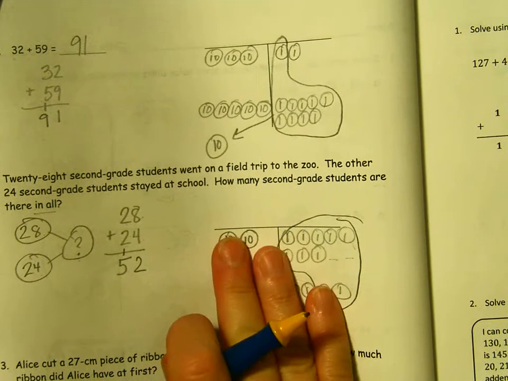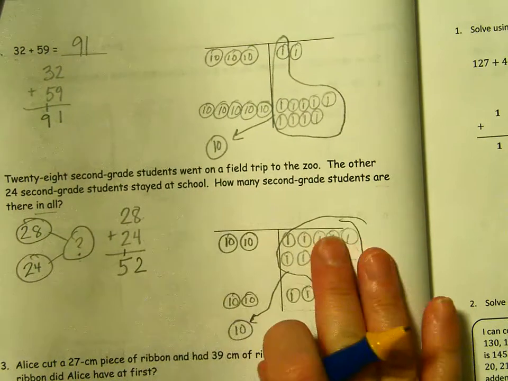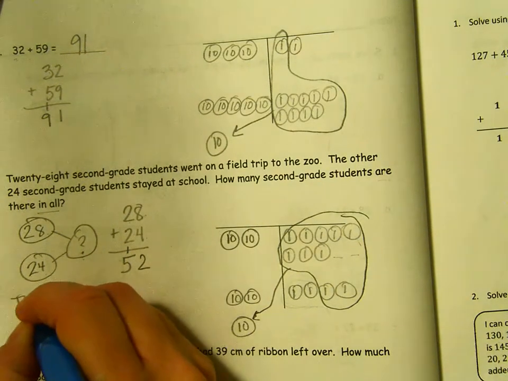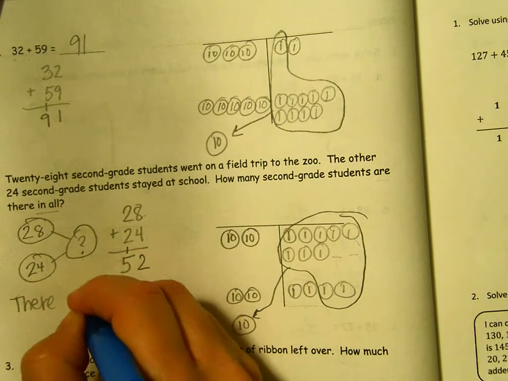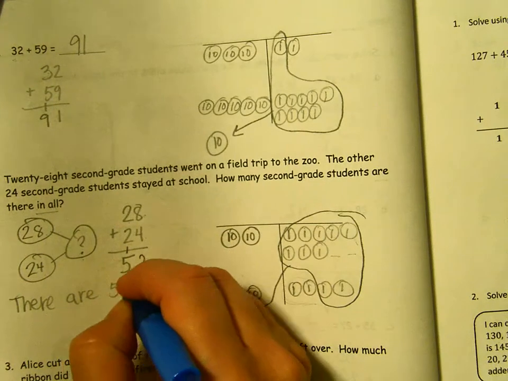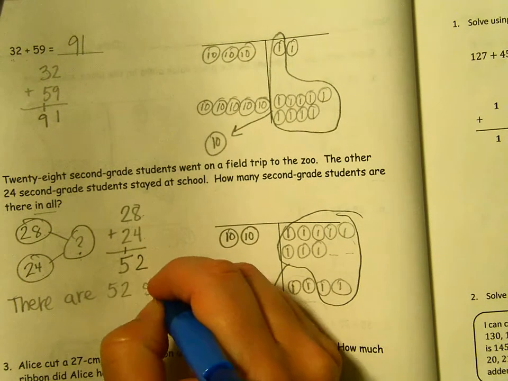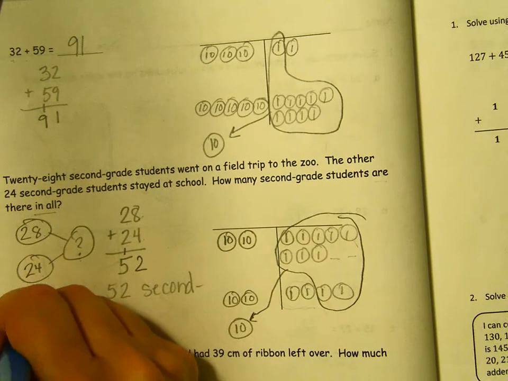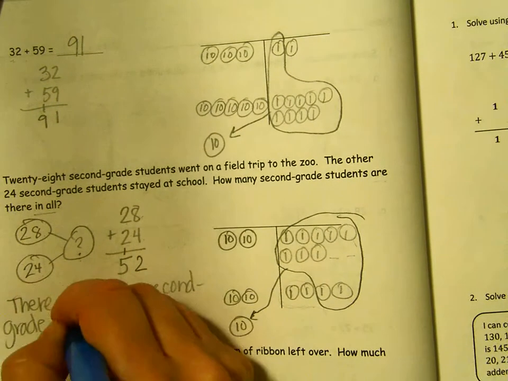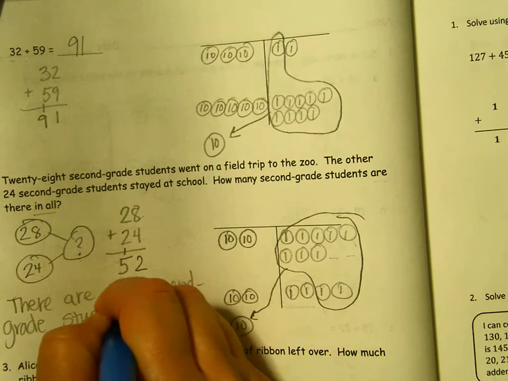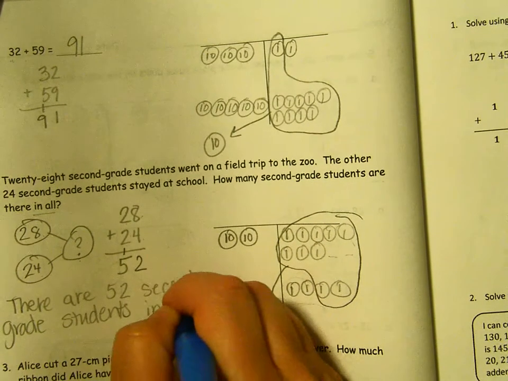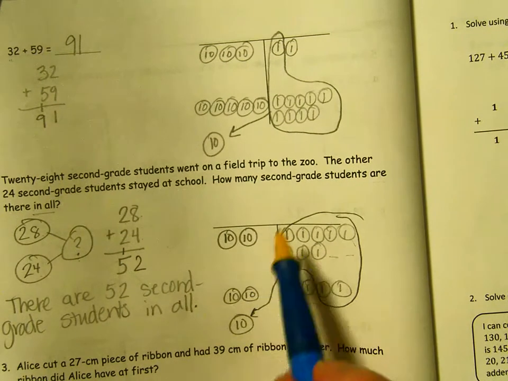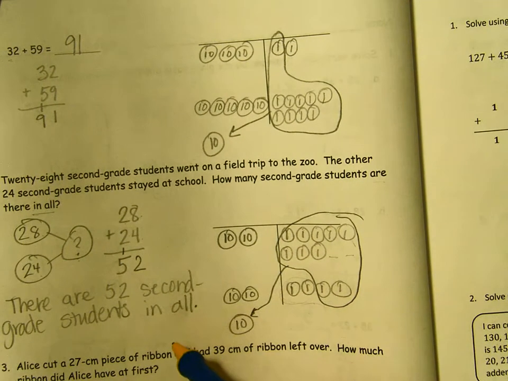So we've drawn our picture, we read carefully, we drew. All we have left to do is to write. There are 52 second grade students in all. So we did our RDW. We read, we drew, we wrote.